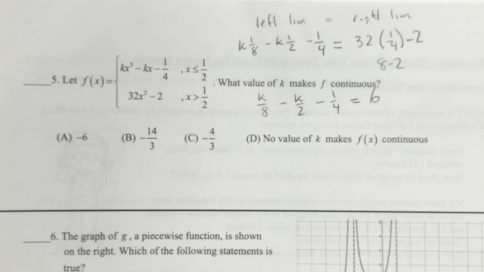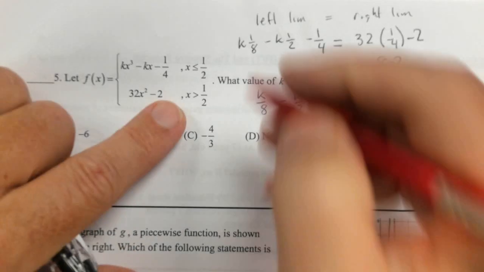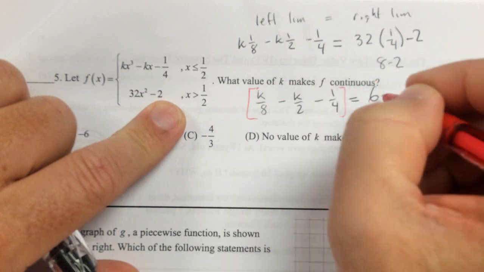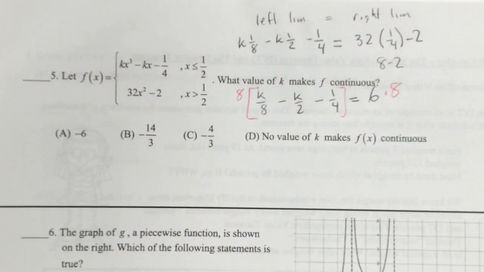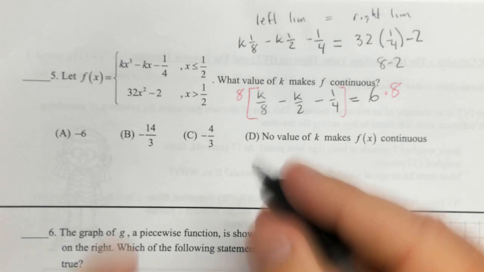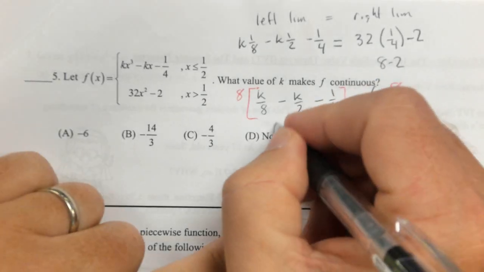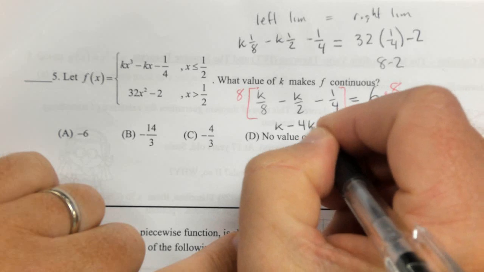What would you like to do to solve this problem next? I know what I want to do. I'm just curious if you're doing the same thing I would be doing. What's that? I'd multiply by 8. You could get a common denominator on the left and deal with the fractions. No, let's deal with the fractions by getting rid of the fractions. So let's multiply by 8. It makes things a little bit more complicated on the right, but well worth it.